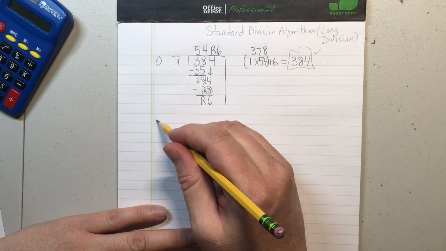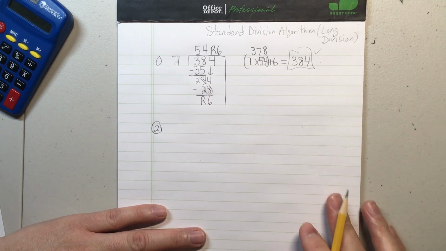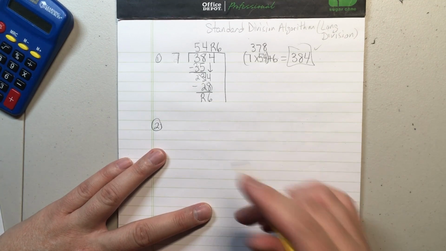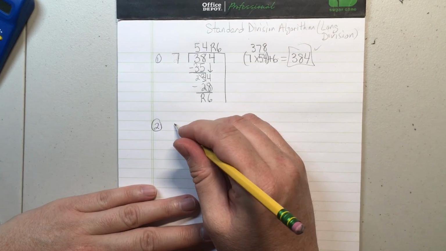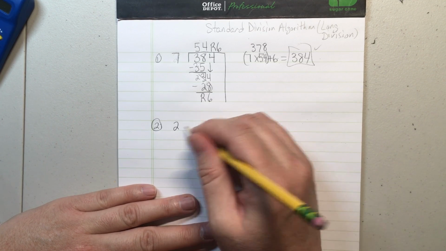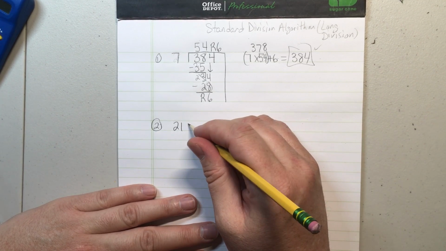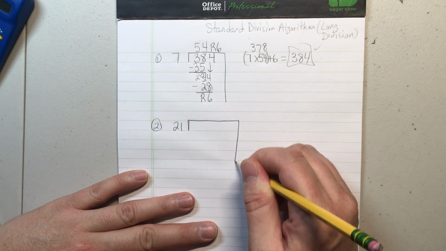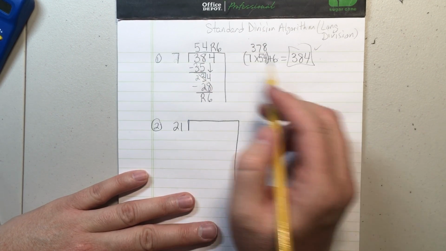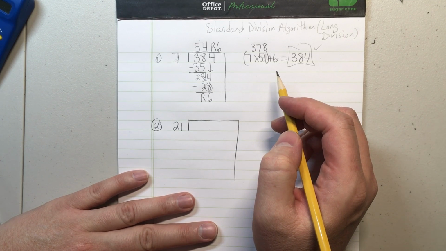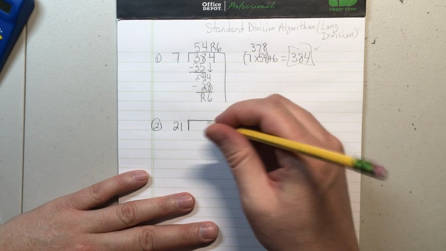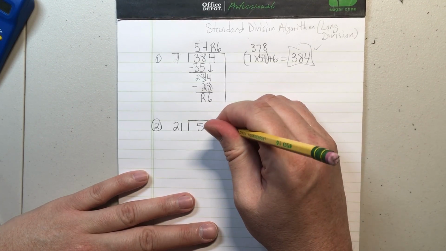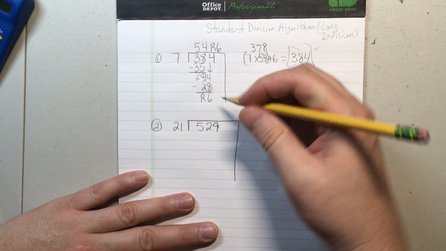Okay, so now, let's up it up just a little bit. Let's crank it up a little bit. Let's give ourselves a 2-digit number, which is the divisor, and let's stick with the 3-digit dividends for now. So 529 or something like that. Okay.